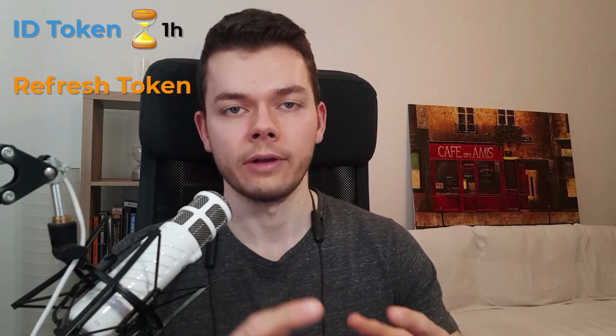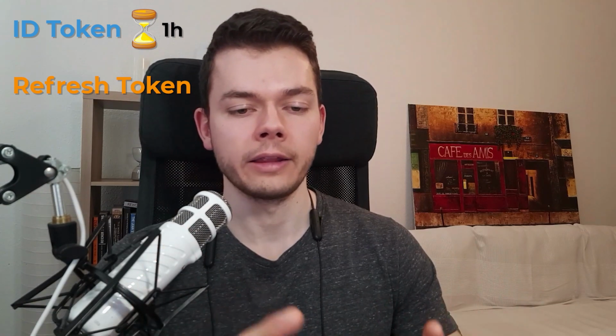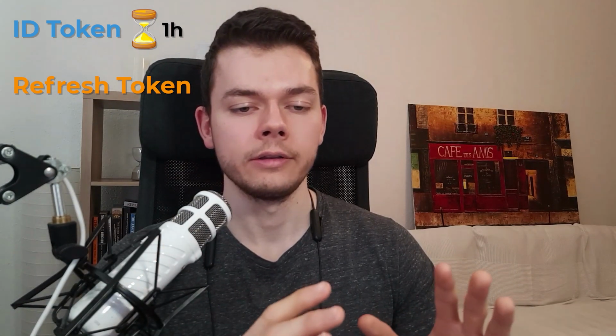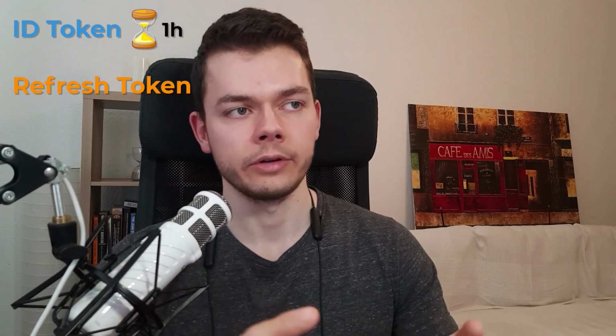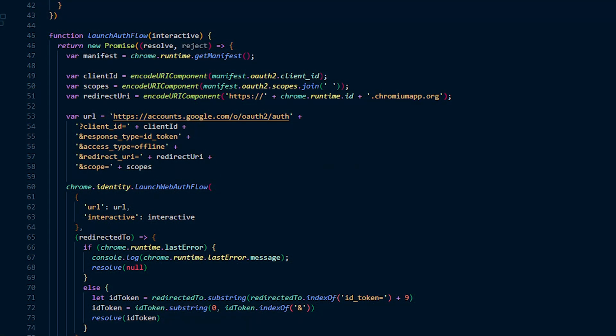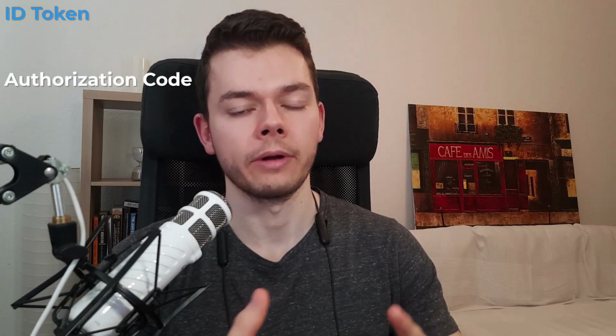This refresh token never expires, but in order to get it from Google, we have to pass a whole different set of arguments to the authentication process, which in this case we do through the launchWebAuthFlow method. So we have to pass different arguments to the URL that we are calling, to the Google URL. With these different arguments, we get back not an ID token anymore from Google. Instead, we get a so-called authorization code.